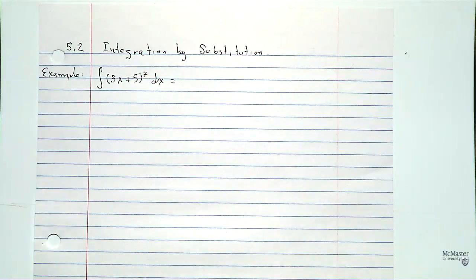Now, before I even write the method, how would you do this? Maybe you have seen this before. Would it help if instead of 3x plus 5 I had x? Would it make the problem easier? What if you had x to the 7th power dx? We already know how to perform that one, right? Because you have x to the 8th power divided by 8. So if that was the problem, it would be easy because we have some rules. We don't have that problem, but we can make a change of variables to make our life easier and get a problem of that sort.